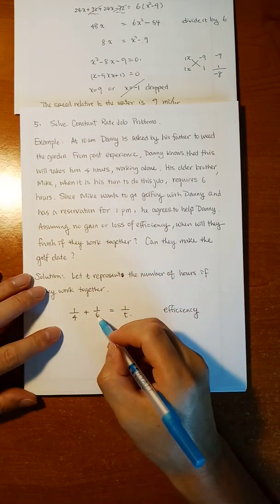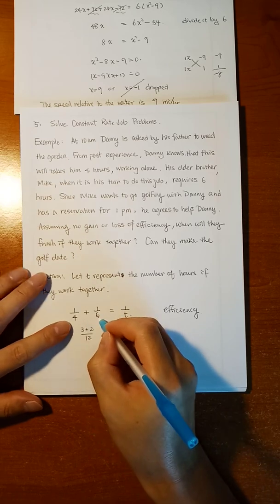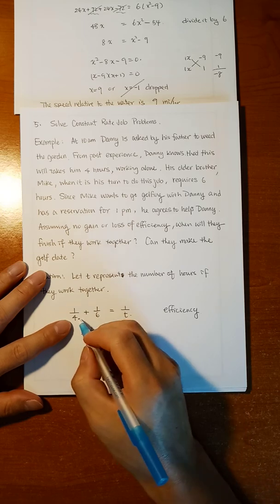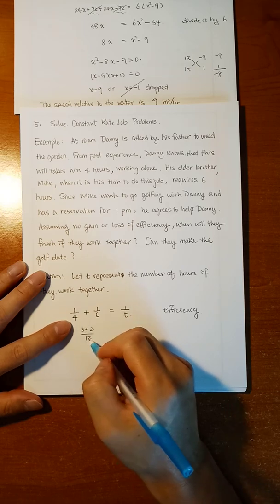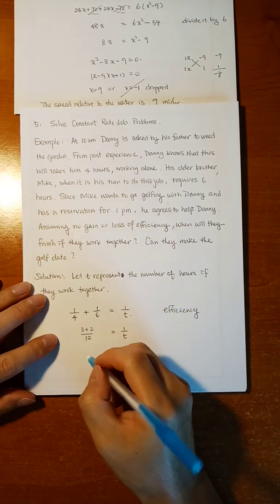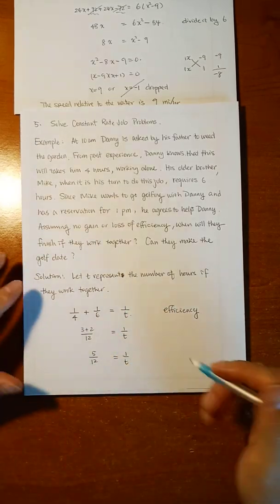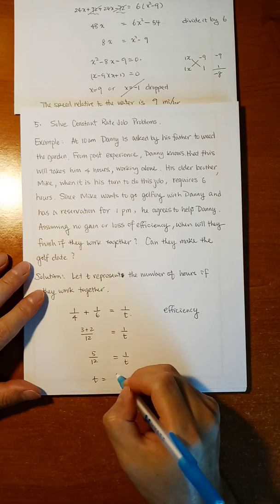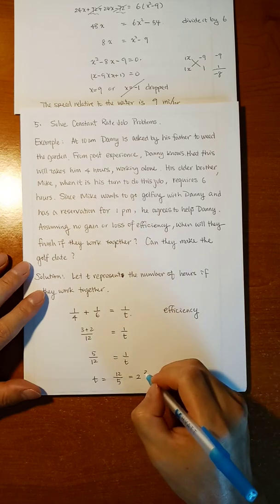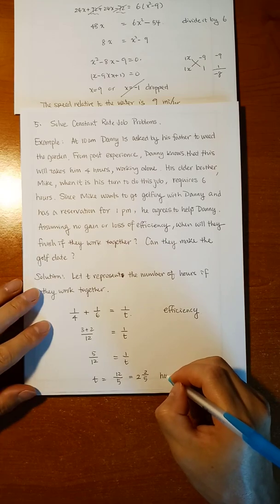So 1/4 plus 1/6, you get the least common multiple. The least common multiple of 4 and 6 is 12, and 1/4 is 3/12, 1/6 is 2/12. Add it together, it's 5/12, which is 1/t. Then you flip both sides, you will get t is equal to 12/5. 12/5 is 2 and 2/5 hours.